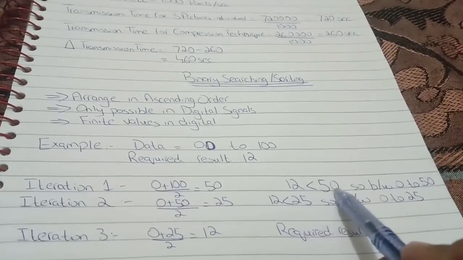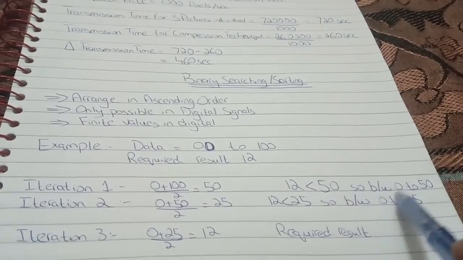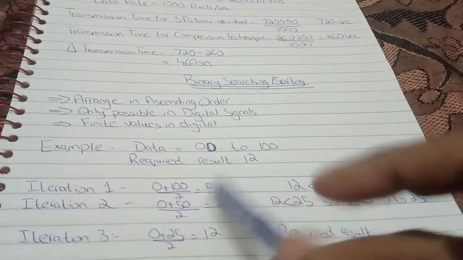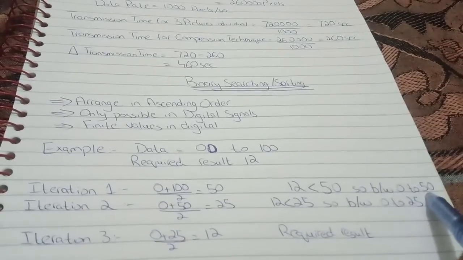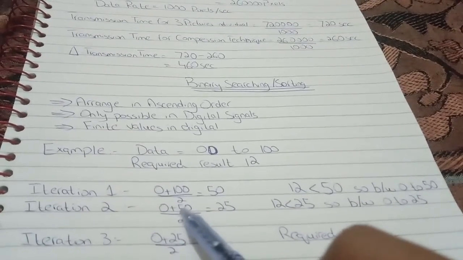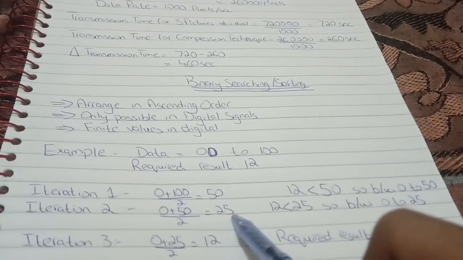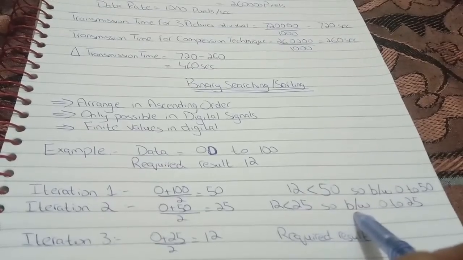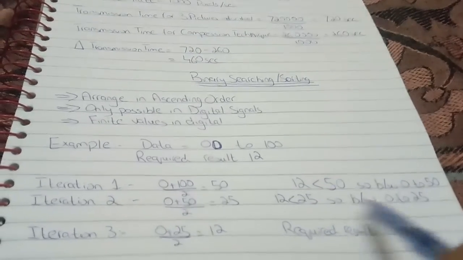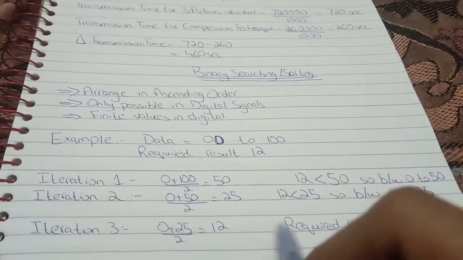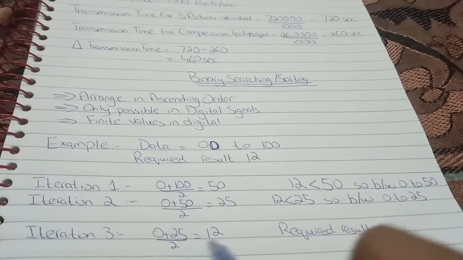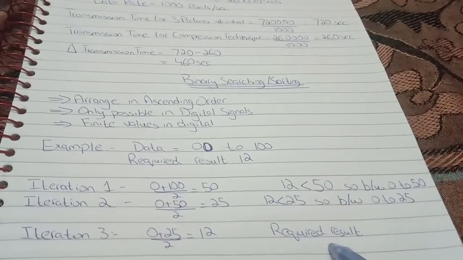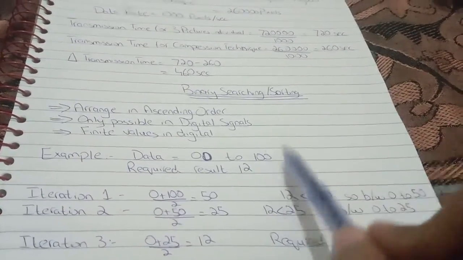We know that 12 is less than 50, so our required result is somewhere between 0 and 50. So in the next iteration we will search between 0 and 50. So 0 plus 50 divided by 2 gives us 25. 12 is less than 25, so we again get to know that our required result is between 0 and 25. Now in the third iteration we will search between 0 and 25. The mid value will be 12. So we get our required result in the third iteration using binary searching and sorting in ascending order.